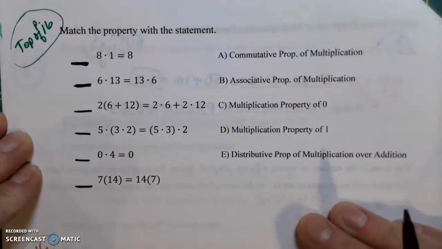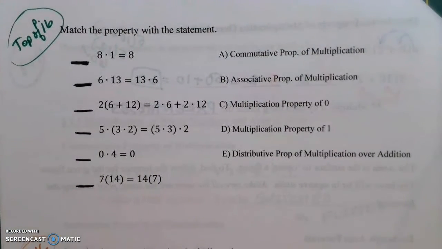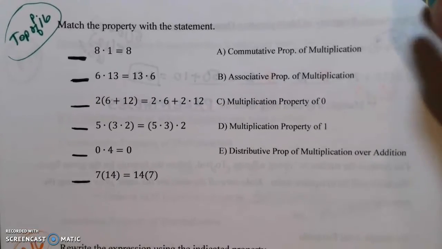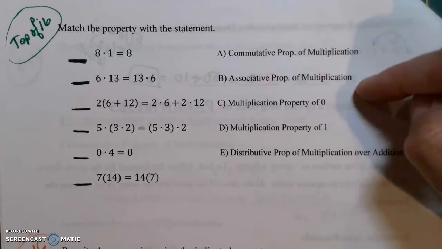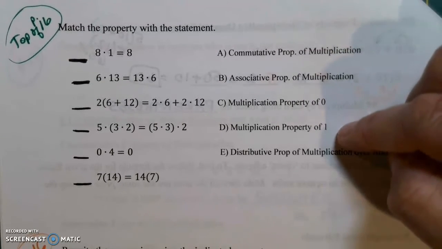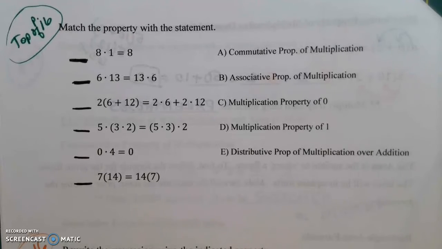So we have A through E, and you'll notice we've got 6 blanks. So one of those is going to get used a second time. And we've looked now at some examples with each of these, with the commutative property of multiplication, the associative property of multiplication, the multiplication property of 0, the multiplication property of 1, and the distributive property of multiplication over addition.